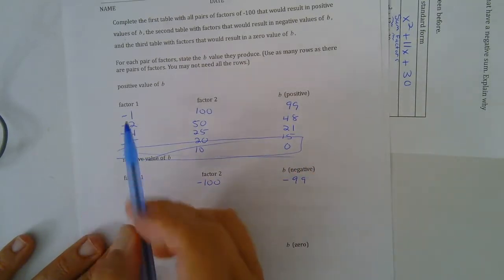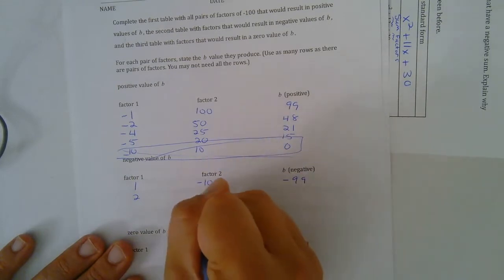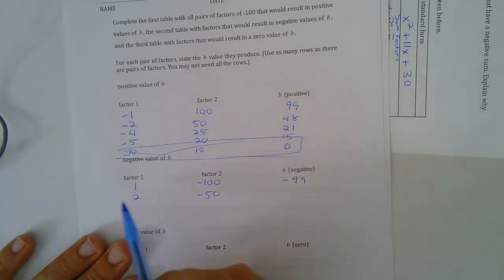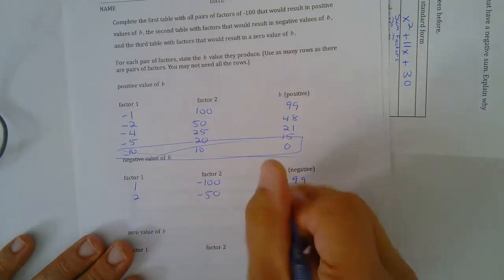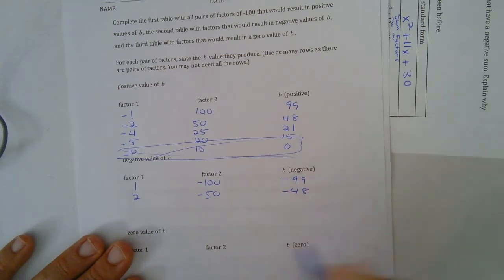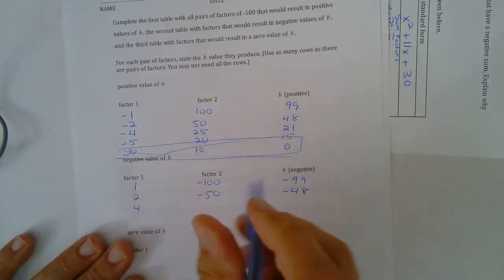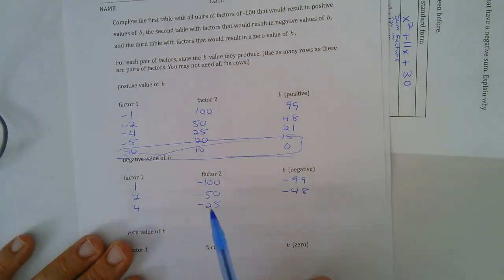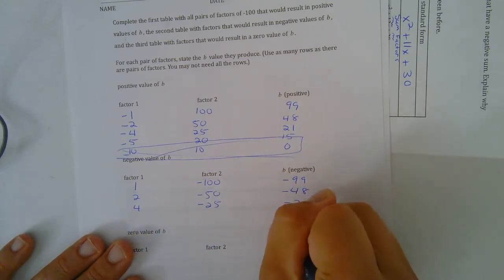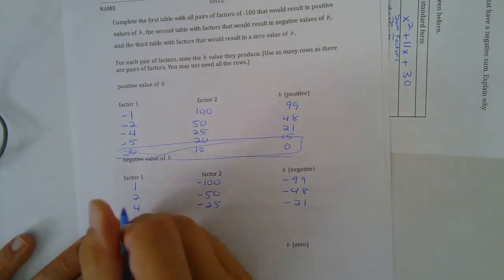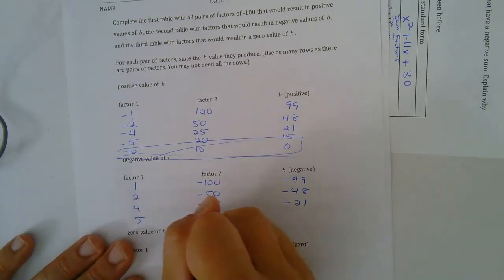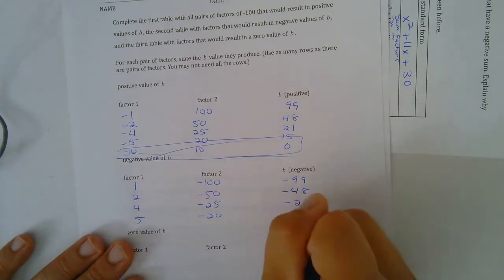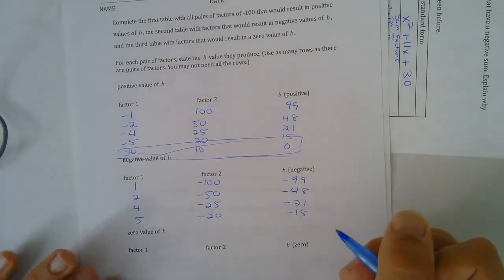Here we would have positive 2, and then this would be negative 50. 2 plus negative 50 is negative 48. Then here we could have 4 and negative 25. 4 plus negative 25 is negative 21. Then 5 here and negative 20. That would make negative 15.